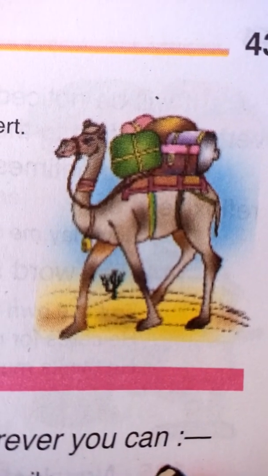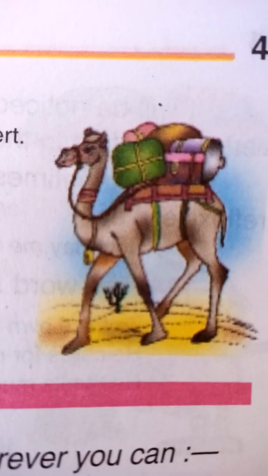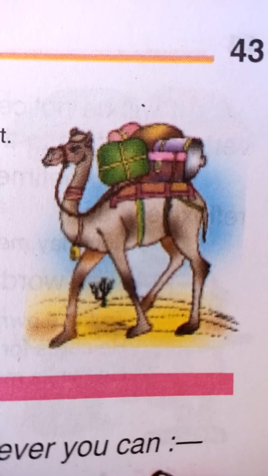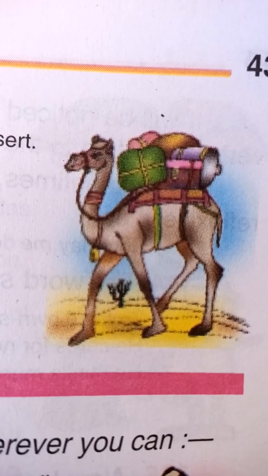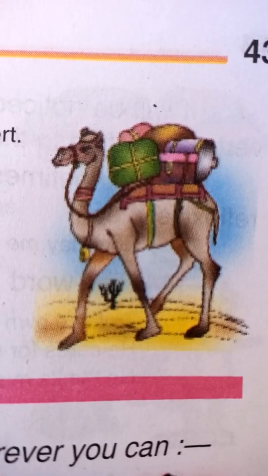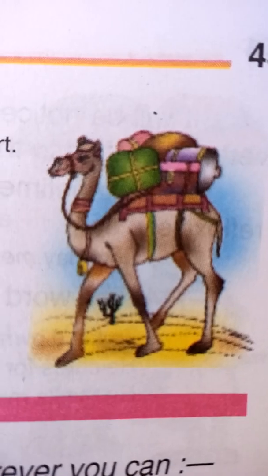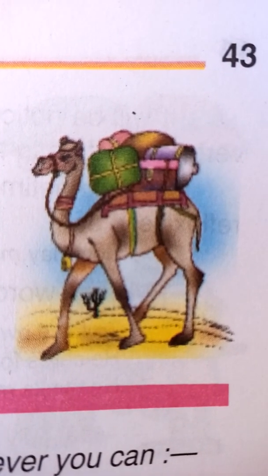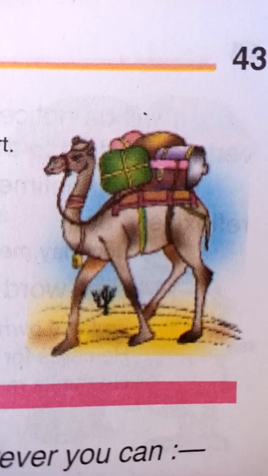Can you recall? Okay. Personal pronoun, reflexive pronoun, emphatic pronoun, relative pronoun, demonstrative pronoun, indefinite pronoun, interrogative pronoun, distributive pronoun. Students, today we will discuss reflexive pronoun, emphatic pronoun, indefinite pronoun, relative pronoun, inshallah.